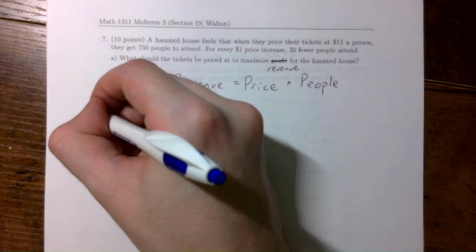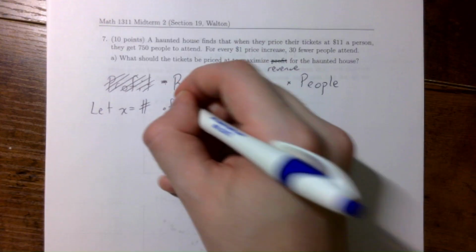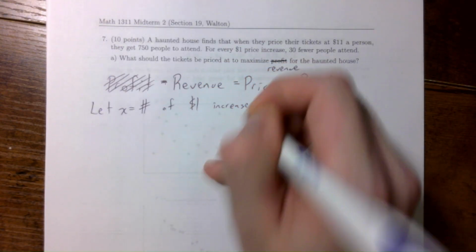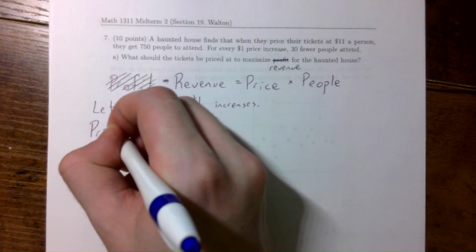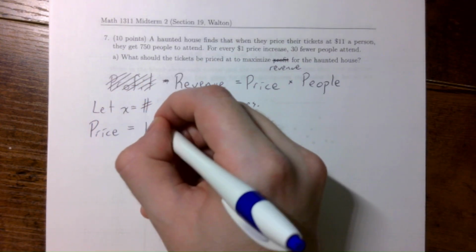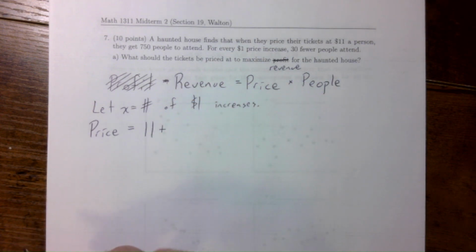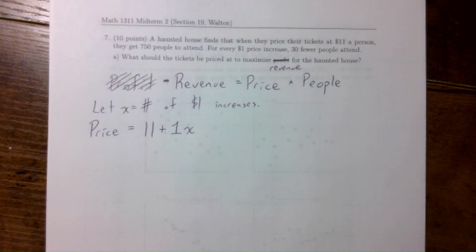So let's let x be the number of $1 increases. We need to find a price function and a people function. Price: if it starts at $11 and I add x number of $1 price increases, $1 times the number of increases gives me my price. So my price function is pretty easy, it's 11 plus 1x.